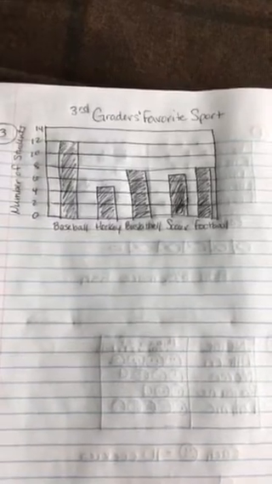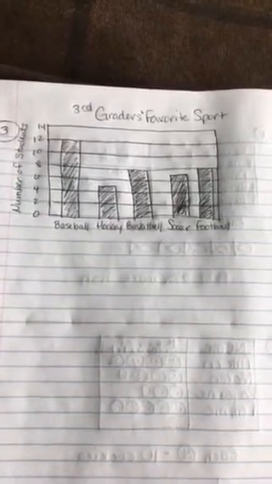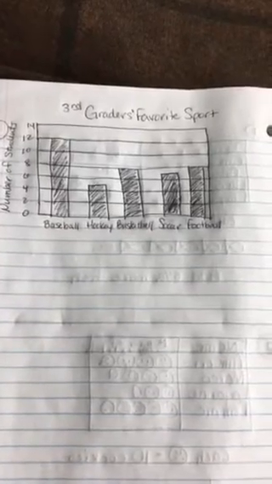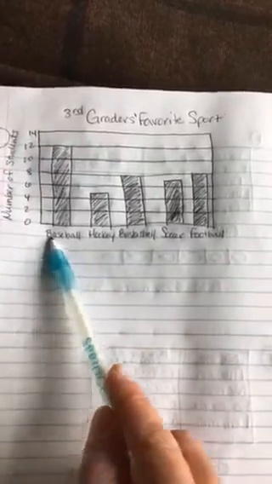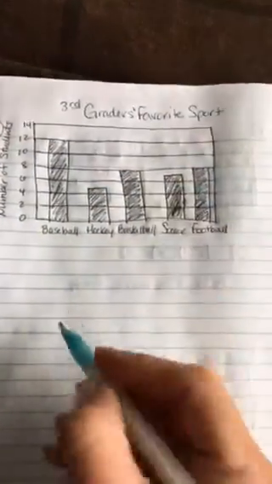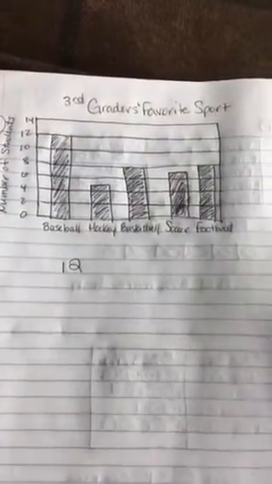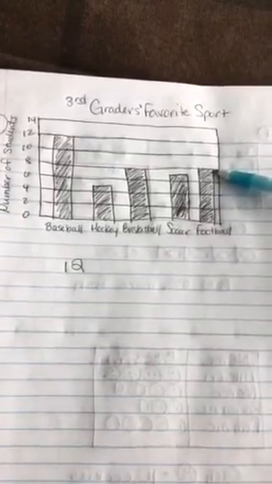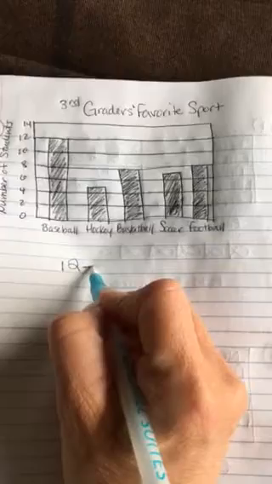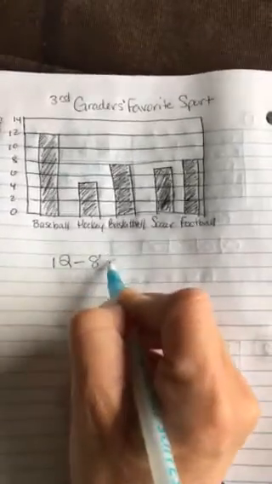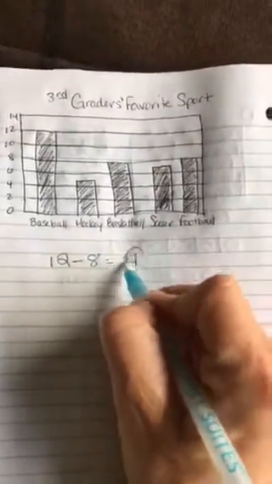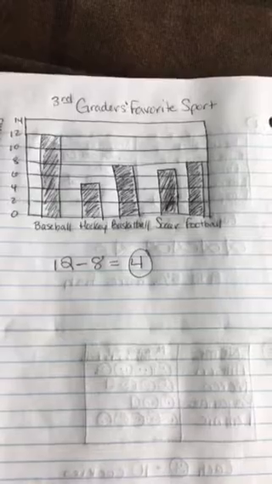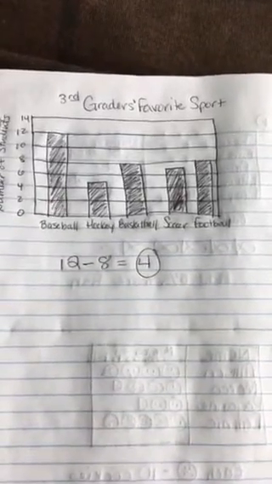So it says how many more students chose baseball as their favorite sport than chose football. So let's look at baseball. And we know that 12 students chose baseball. And if I look at football, I know that 8 students chose football. So when it says how many more, that means I have to subtract. So 12 minus 8 equals 4. So 4 more students chose baseball than football, which would be letter A.